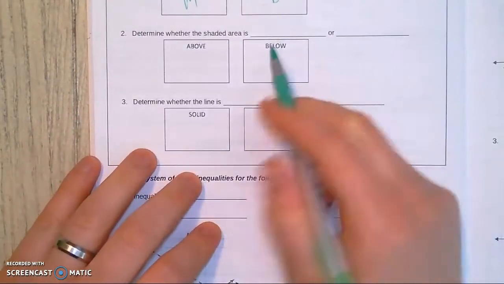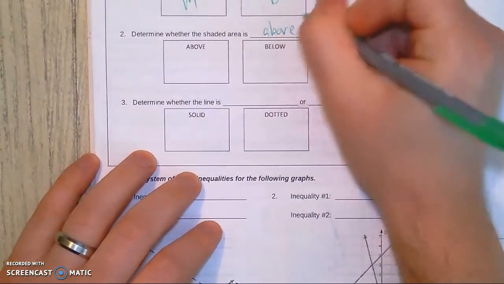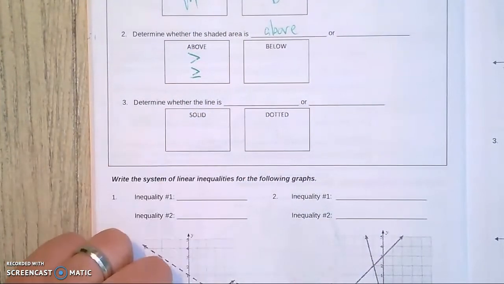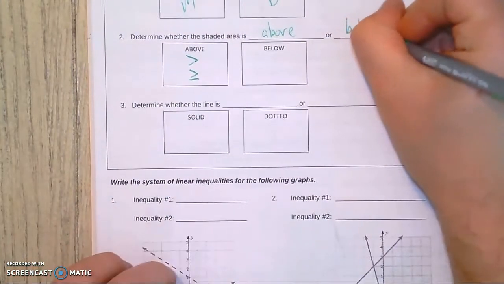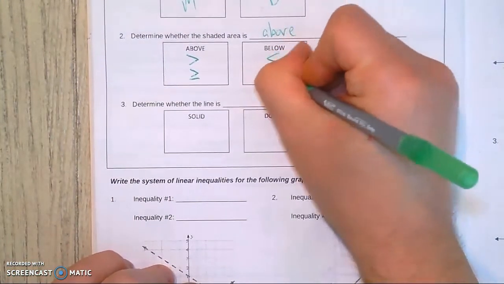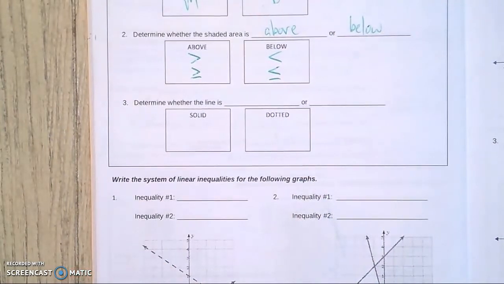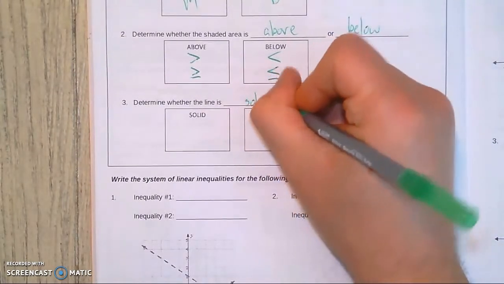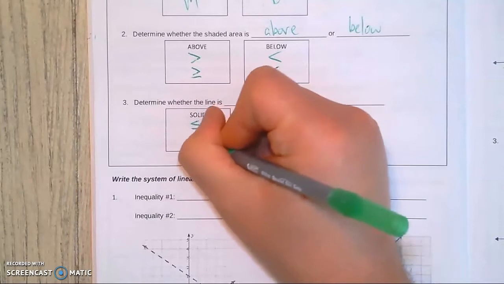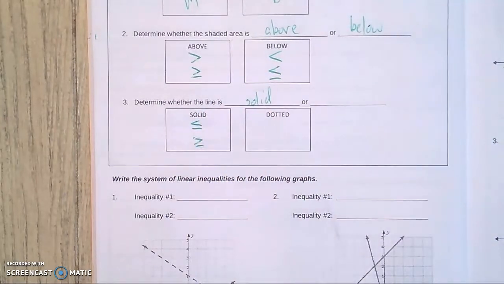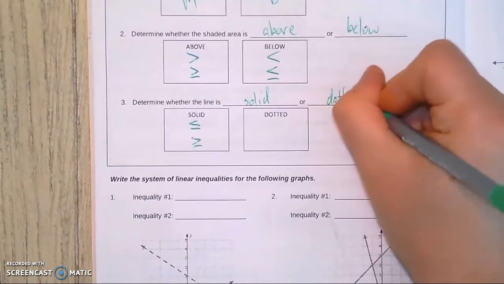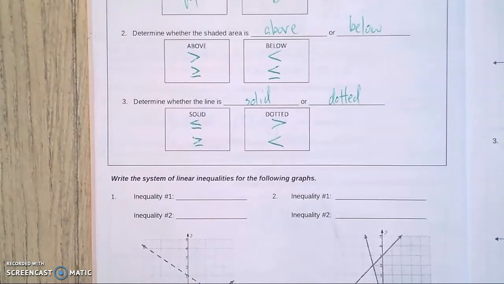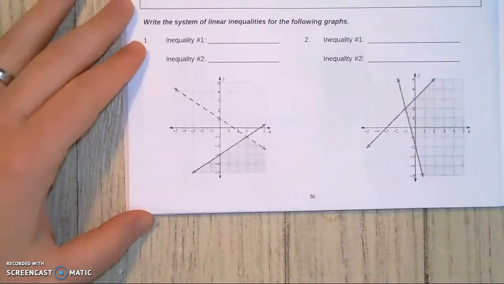We're also going to have to determine whether the shaded area is above. And we know if it's above, that's telling us to use one of the greater than symbols, either greater than or equal to, or is it below, in which case that's telling us to use one of the less than symbols, less than or equal to. And finally, determine whether the line is solid. Of course, if it's solid, that's telling us it is equal, and that means we choose one of the or equal to's. Or is the line dotted, in which case it is not equal, so we choose one of the inequalities that don't have an equal sign. So let's go ahead and check this out.